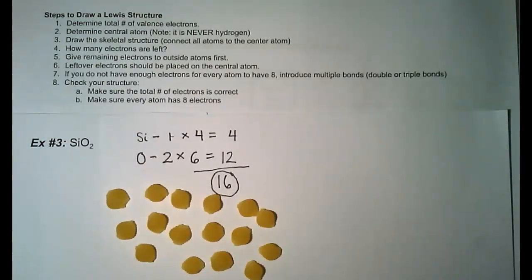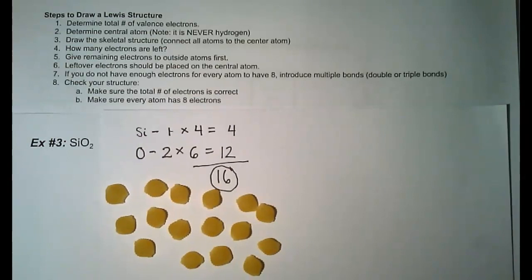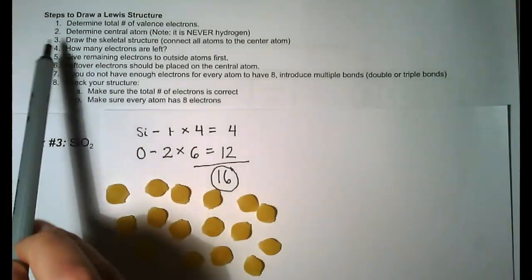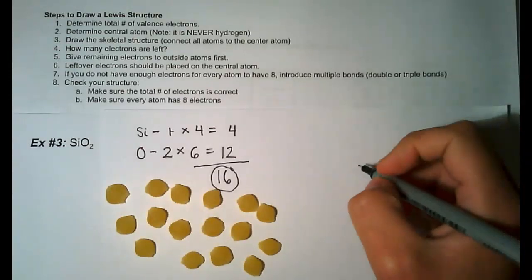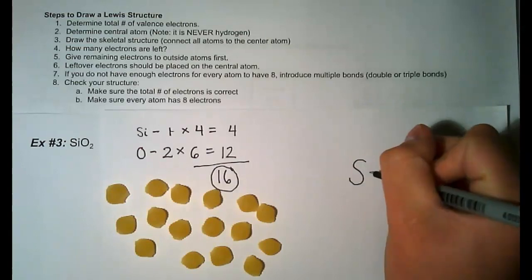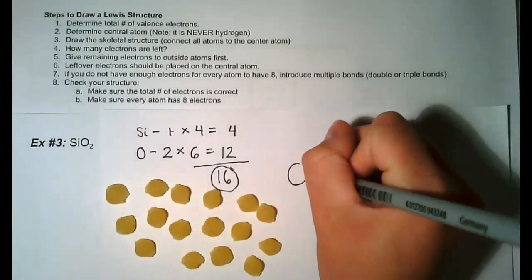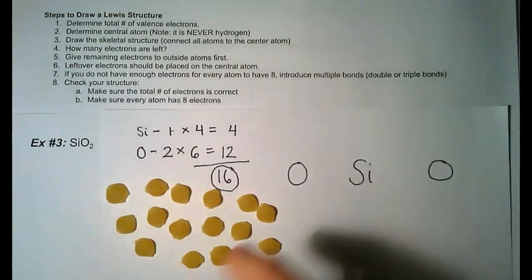So that is all the electrons that I can use to make my Lewis structure. Next I'm going to determine my central atom, and since silicon is further to the left on the periodic table, I know that silicon is going to be in the middle with the oxygen atoms around it.